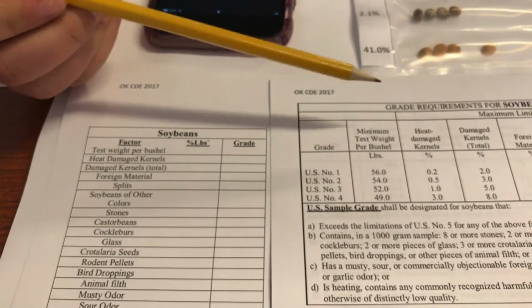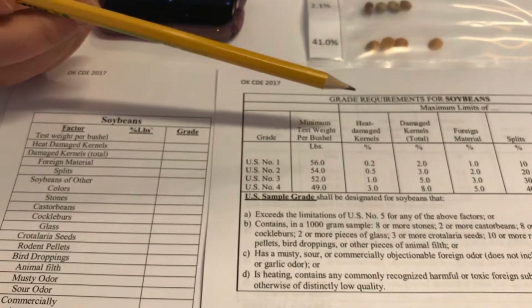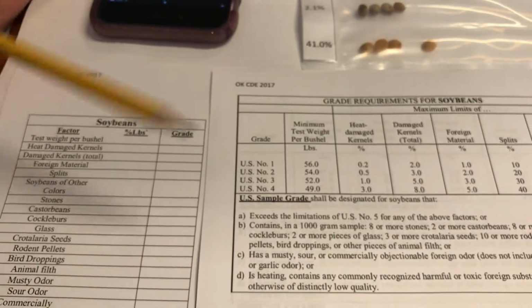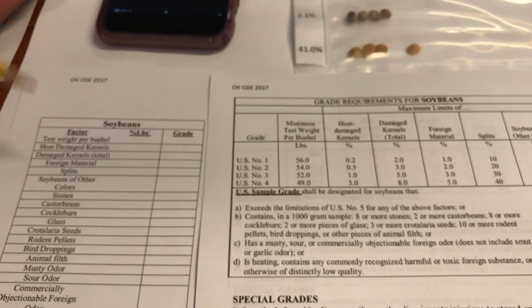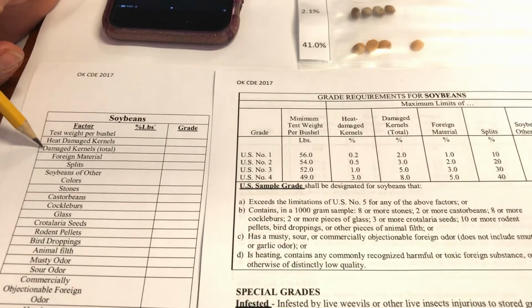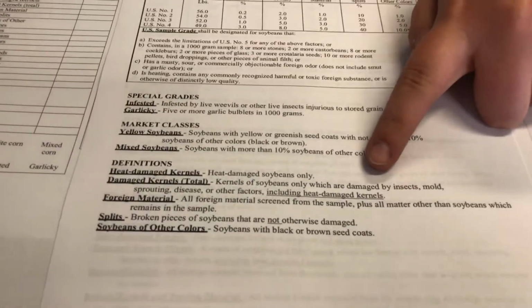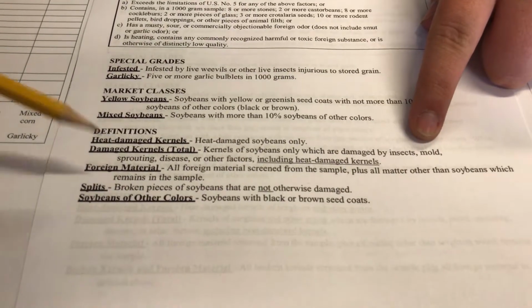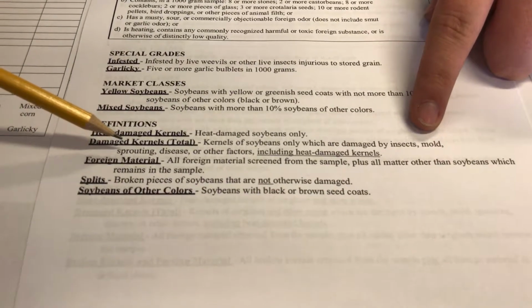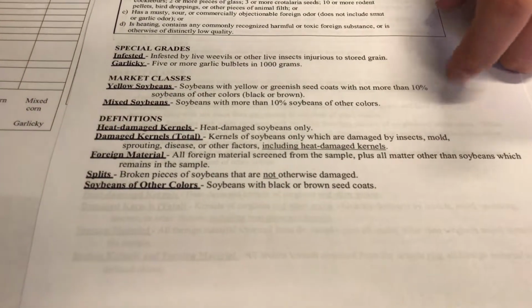Okay, and we go over here to our damage kernels total. Our definition down here says kernels of soybean only, which are damaged by insect, mold, sprouting, disease, or other factors, including heat damage kernels.